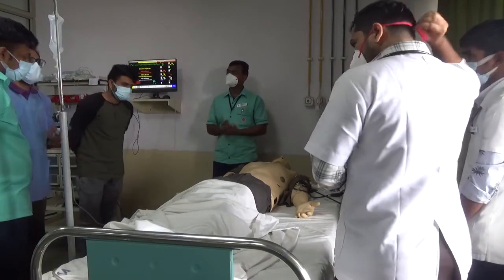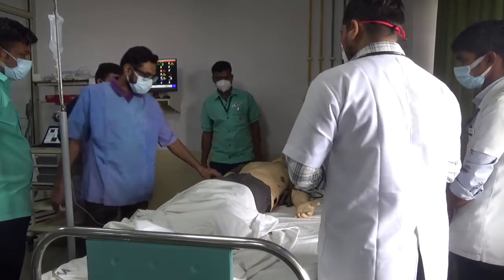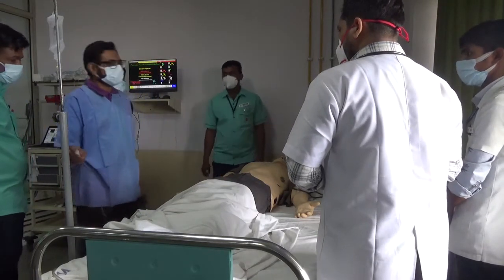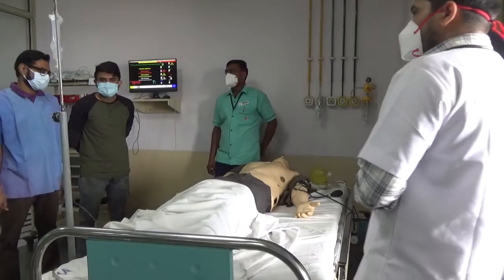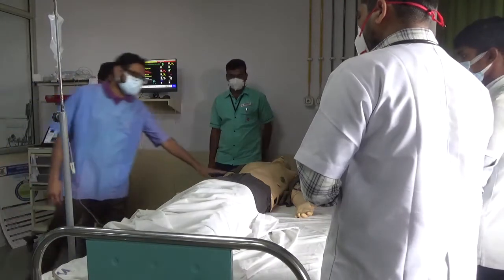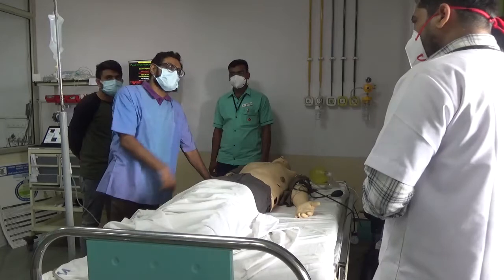So after the first shock, what is the drug which is to be given? You already have an IV access in place, no? Adrenaline. After the first shock or second shock? After the first shock. After the first shock, usually an IV access is secured. Now this patient already had an IV access. Meanwhile, you are stabilizing him, putting on monitors.